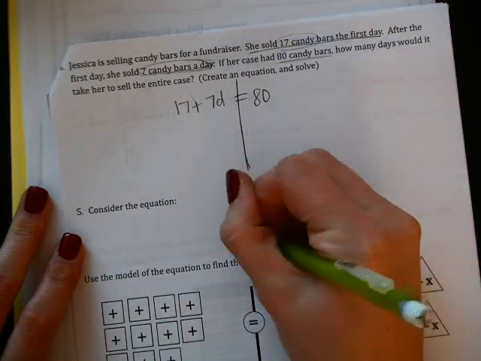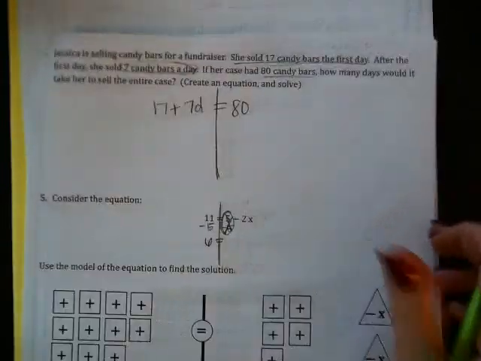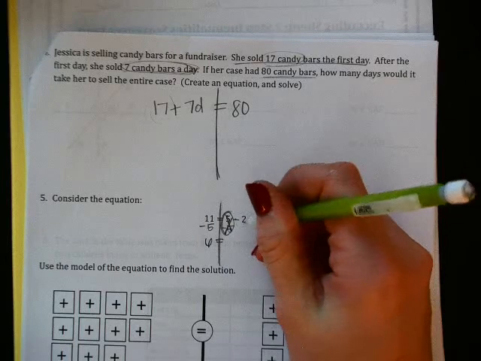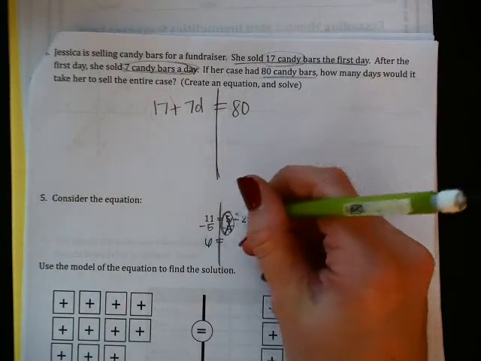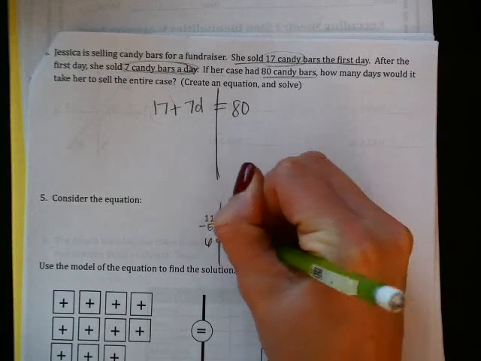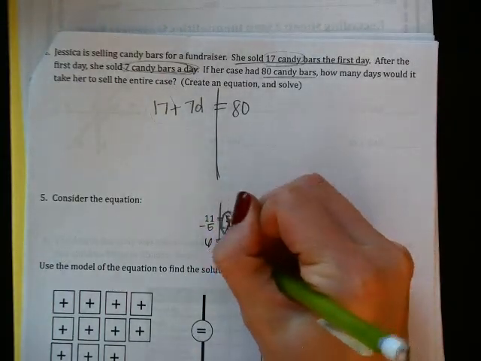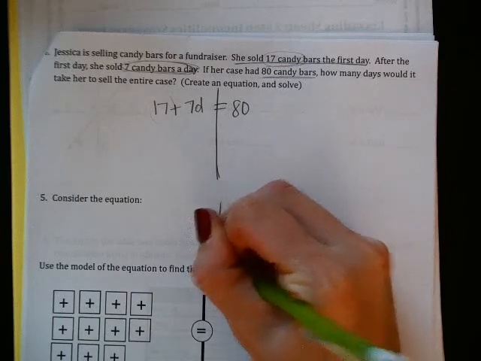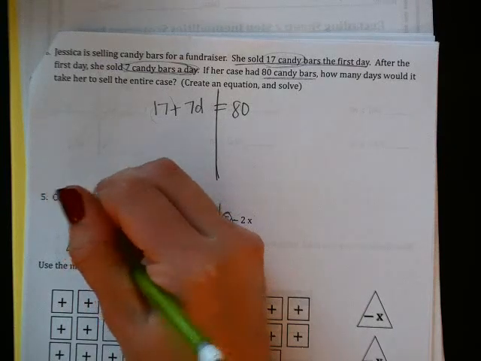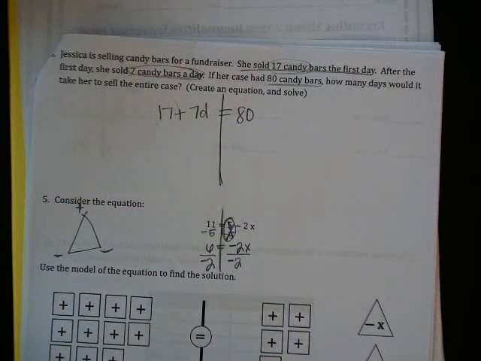11 minus 5 is 6, equals, now here's the part that catches some of you. That minus sign was also being used to say that this is a negative 2, so we can't just get rid of it. I have to carry down that negative 2x, okay? And from here I have to divide by negative 2 on both sides, okay? And as you finish solving that, remember you've got your triangle to make sure you get the right answer, okay?